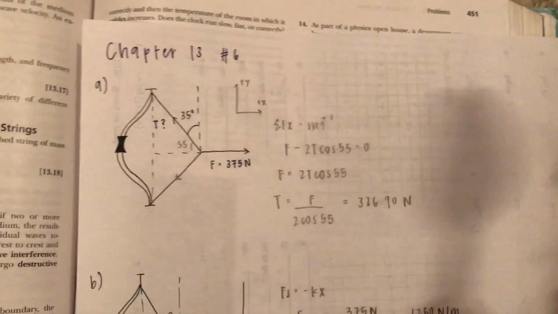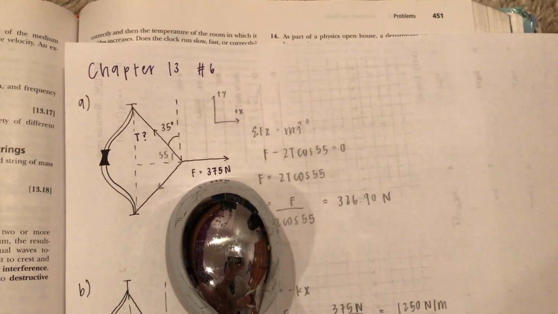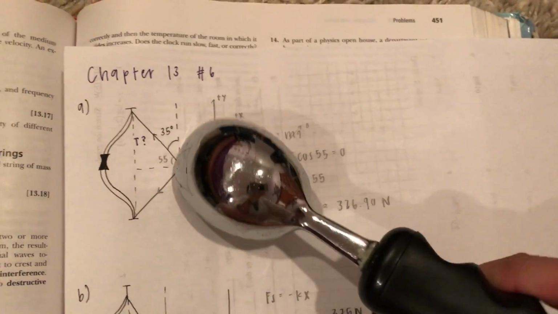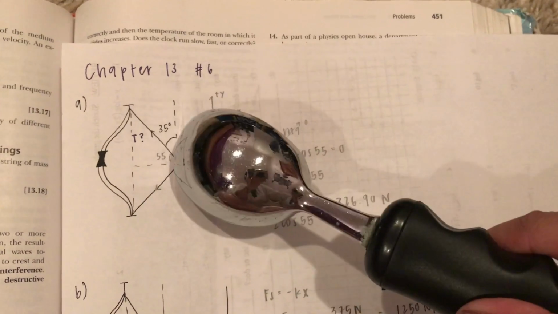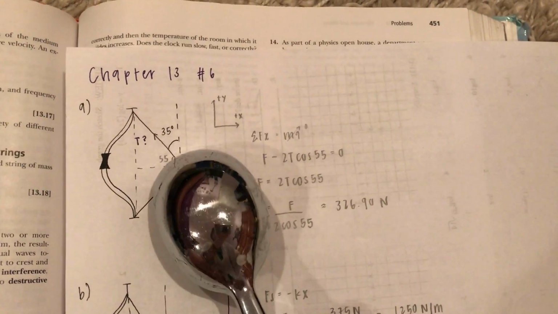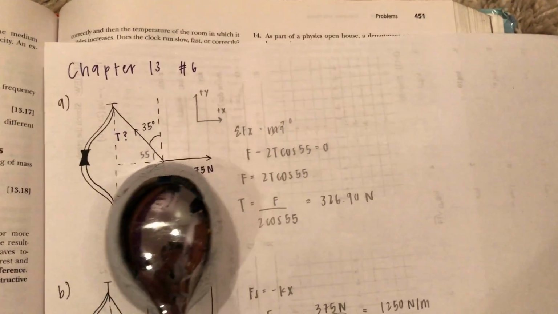I drew out the diagram here, with all of our needed things in it. I made the upward direction my positive y, and this direction here my positive x. We are given a force of 375 newtons, and that the bowstring makes a 35-degree angle with the vertical, so we know that this angle on the inside here is 55 degrees. With some algebra, we know that this part here is cosine and this part here would be sine.